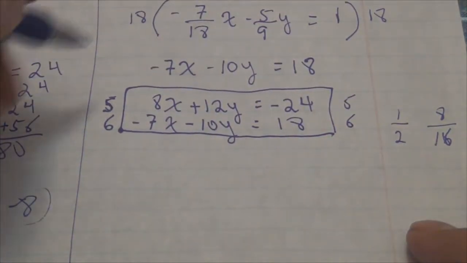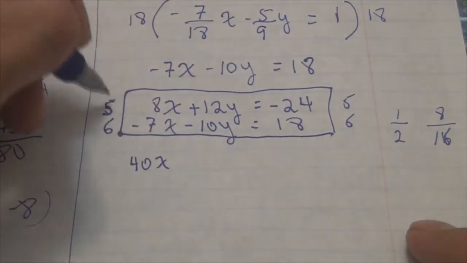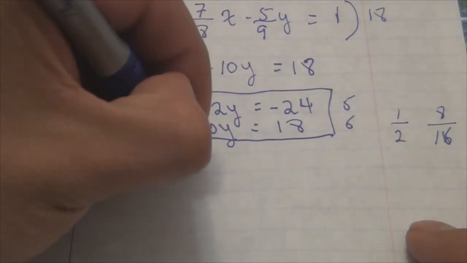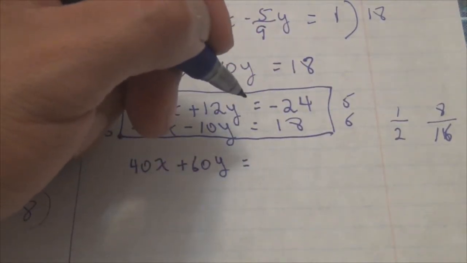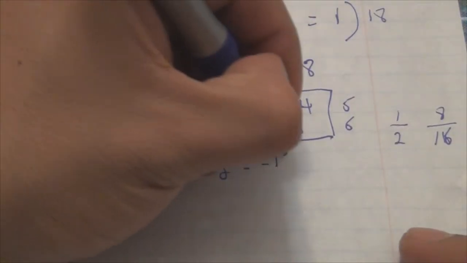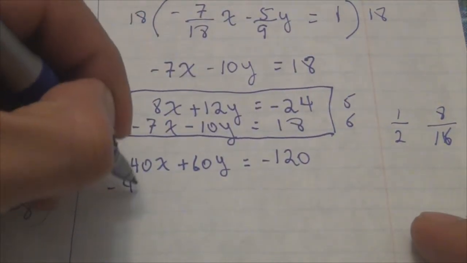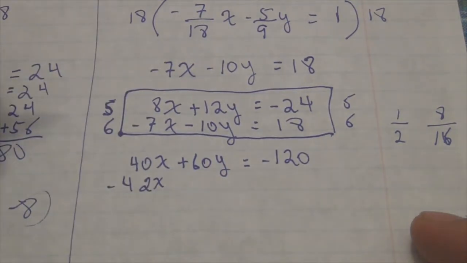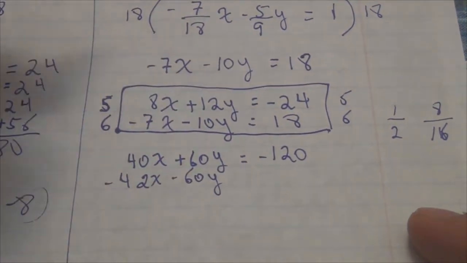Let's see what I get. 5 times 8 is 40, so 40x. 5 times 12 is 60, so plus 60y equaling, now I don't know what 24 times 5 is. It's 120. So negative 120. And now the bottom one becomes negative 42x negative 60y.